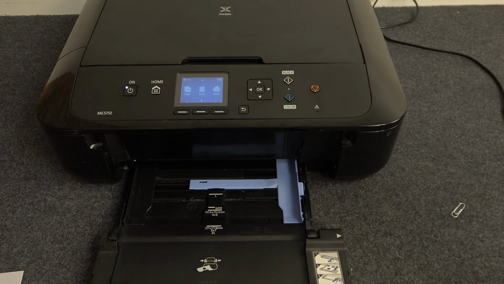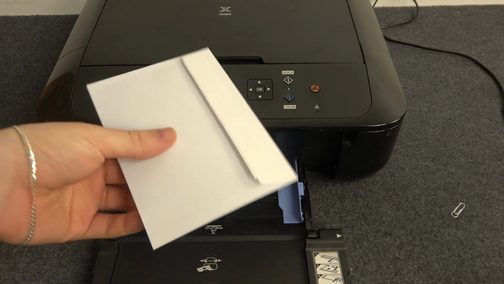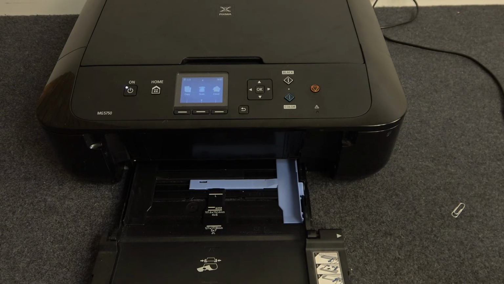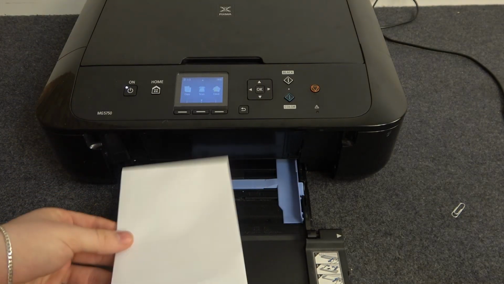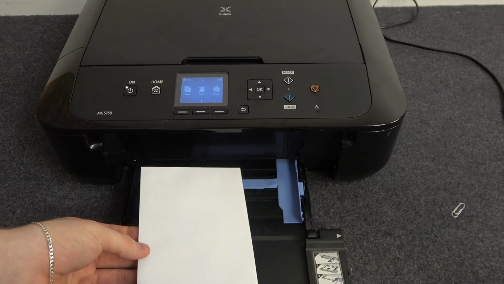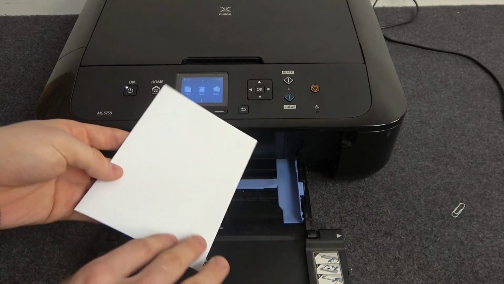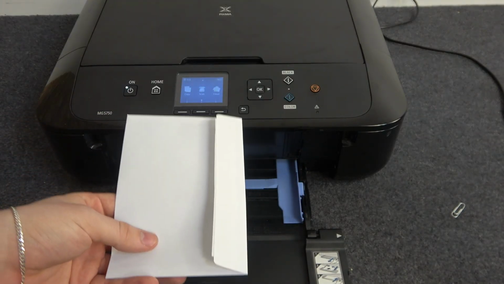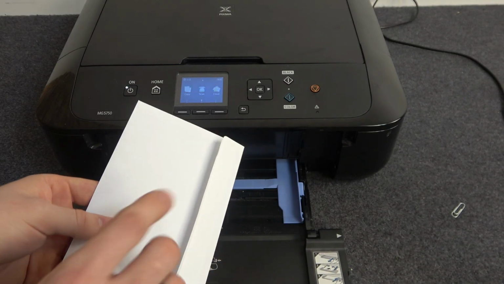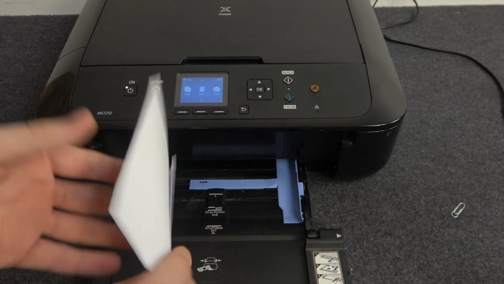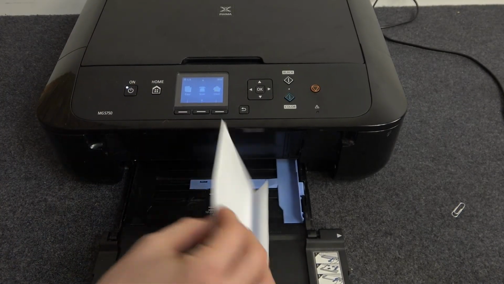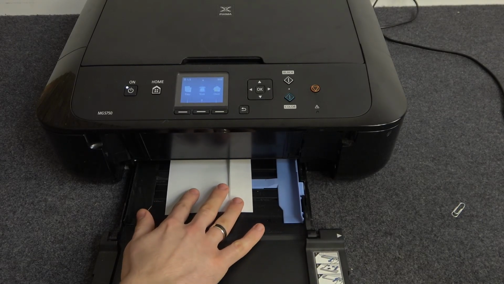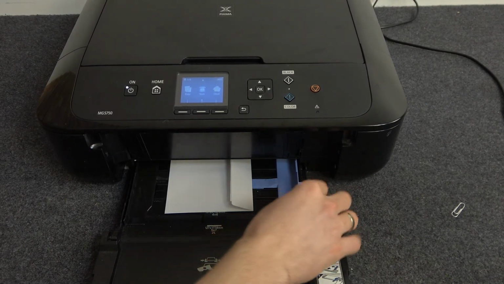Okay, so for example, I have one envelope here. Now I need to insert the envelope, but if you want to print on this side, you need to put the envelope in this way. If you want to print on this side, put the envelope in this way. So inverse, okay? Insert the envelope, and then you need to change the tray size.